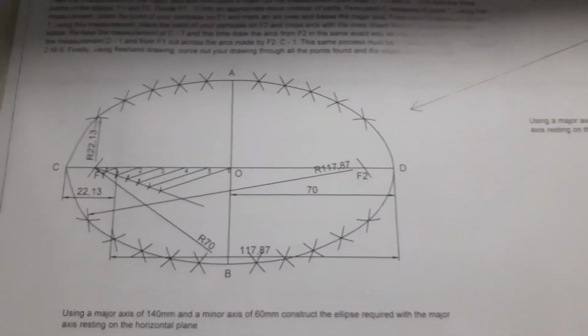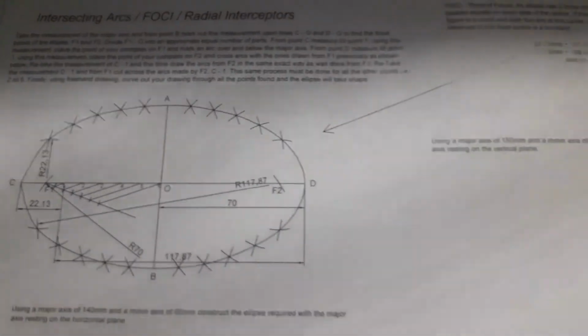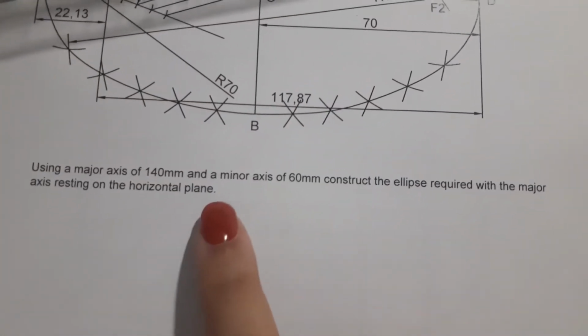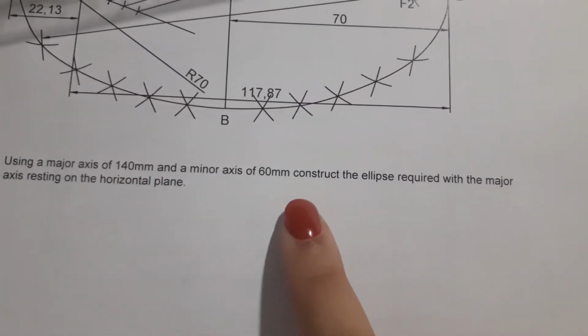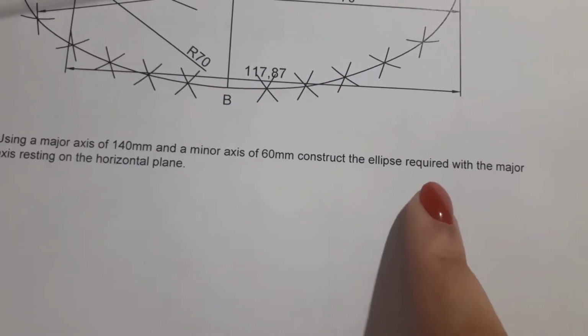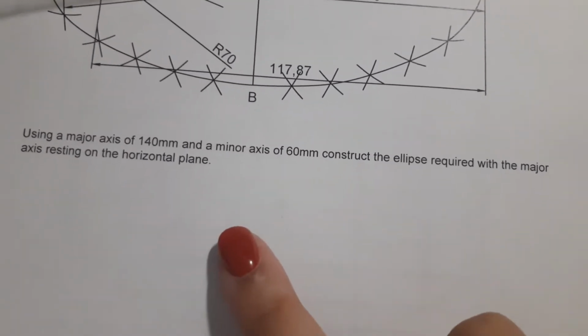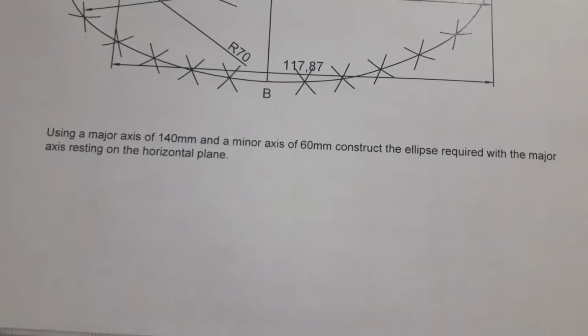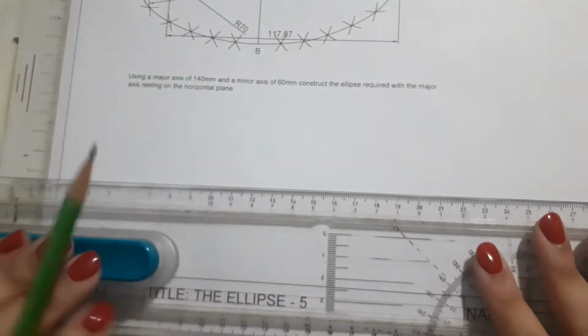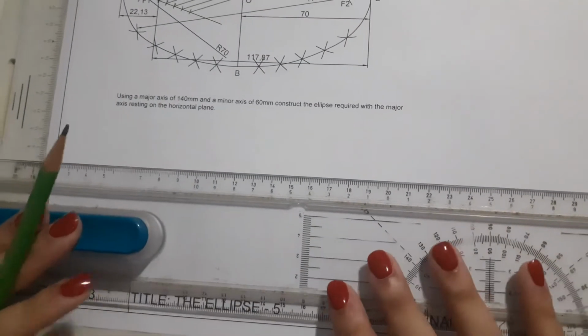So let's see how we construct it. Using a major axis of 140 and a minor axis of 60 millimeters, construct the ellipse required with the major axis resting on the horizontal plane. So the horizontal plane would be like this. It would belong to the major axis.